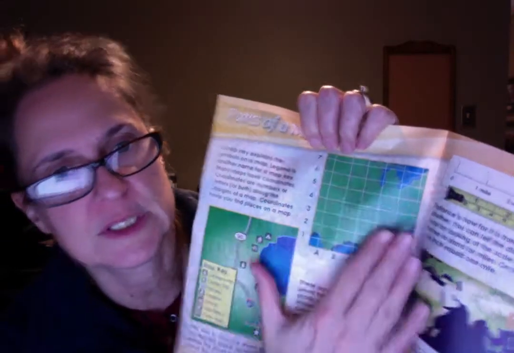Okay, on the inside, a map key explains the symbols on a map. Legend is another name for a map key. Many maps have coordinates. Coordinates are numbers or letters, or both, along the margins of a map. Coordinates help you find places on a map. So you'll have letters and numbers and be able to find things on a map using those.